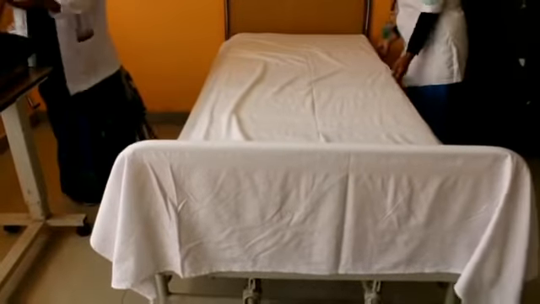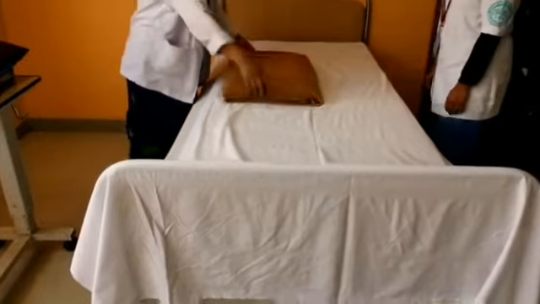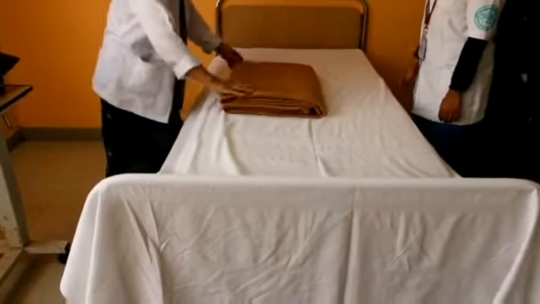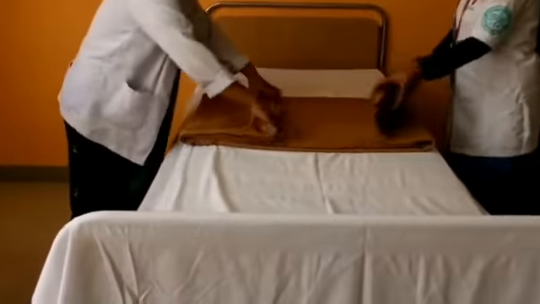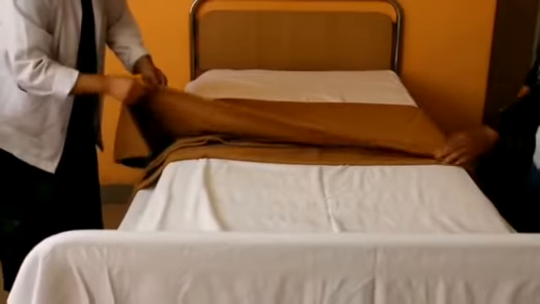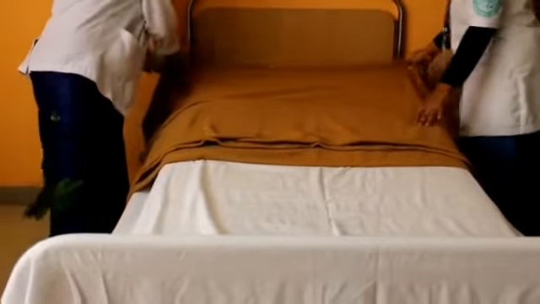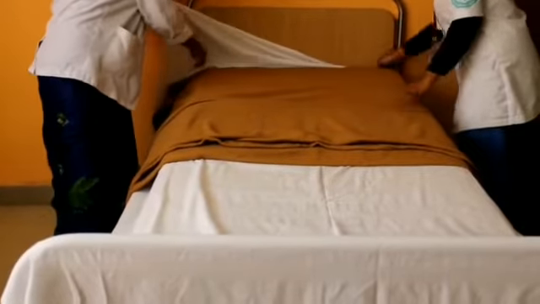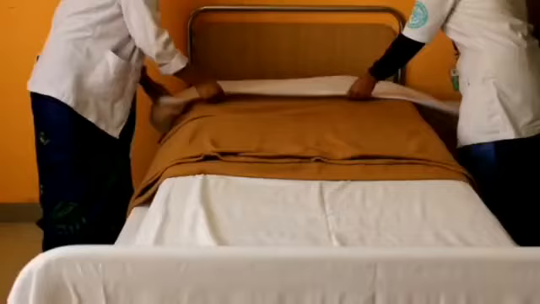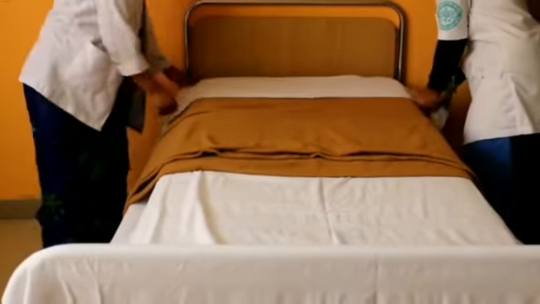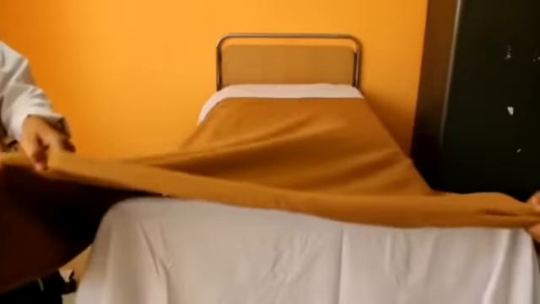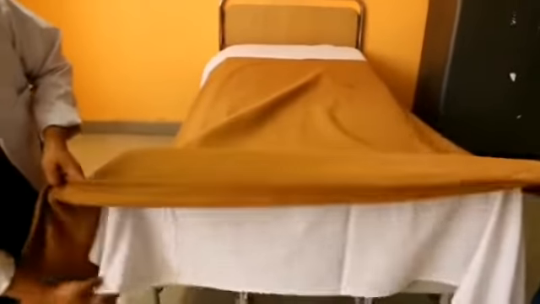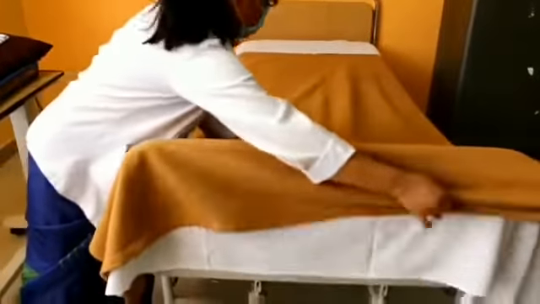Now take a blanket. Always remember that the blanket should be 15 cm below the top sheet towards the head end. Now spread the blanket towards the head end. Firstly, you have to fold the blanket along with the top sheet. After folding the top sheet towards the head end, now spread towards the foot end side. Take the blanket and the top sheet together towards the foot end side and tuck it together.